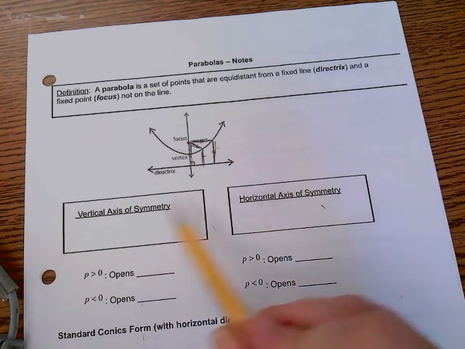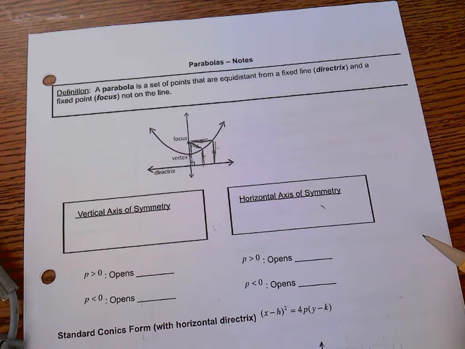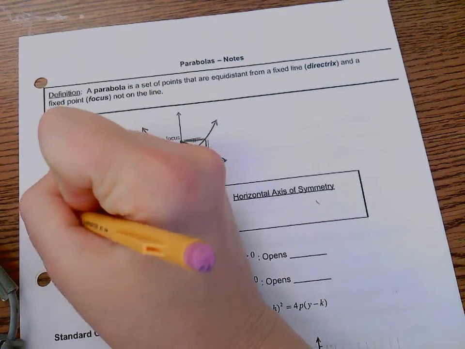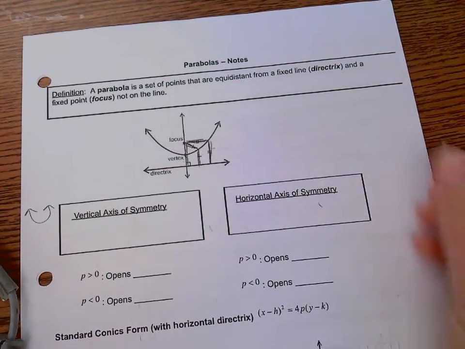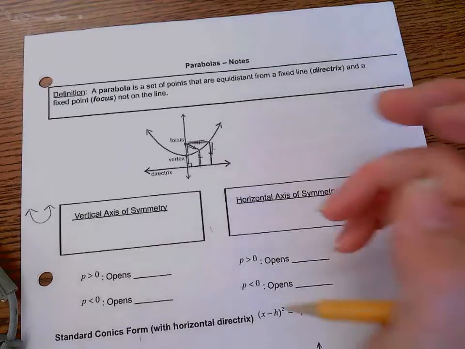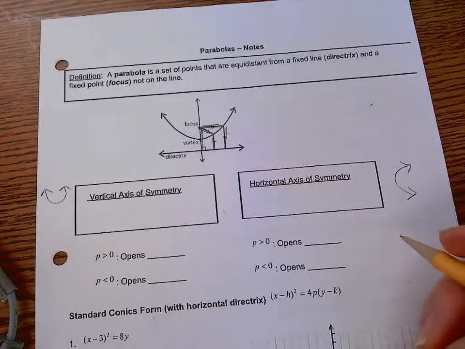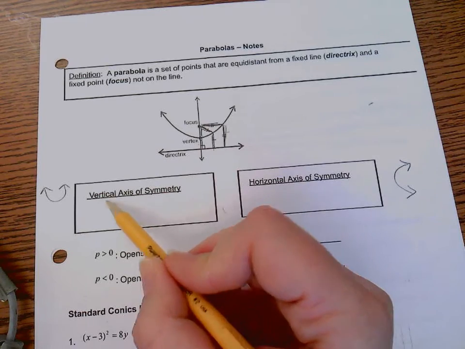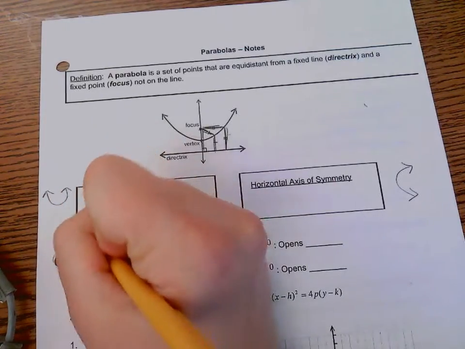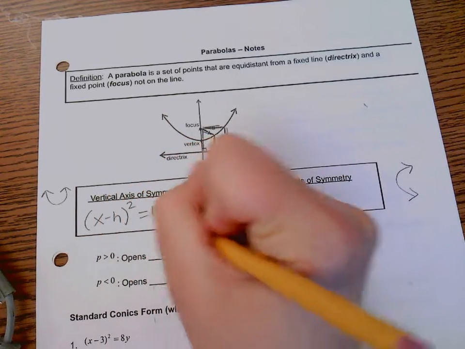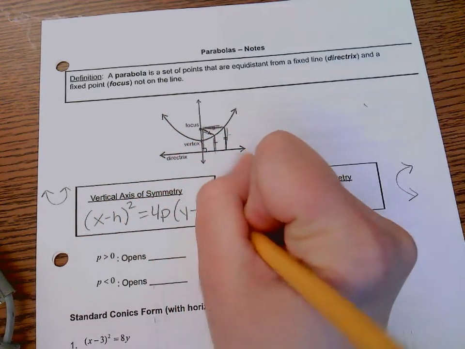There's two different ways that you could write a parabola equation. If it has a vertical axis of symmetry, that's our old friend, the parabola. If it has a horizontal axis of symmetry, that's a sideways parabola that's not a function anymore. If it's going to have a vertical axis of symmetry, it's going to have x squared in it. (x - h)^2 = 4p(y - k).